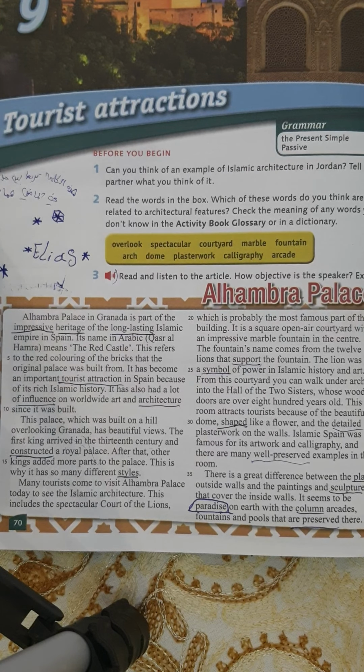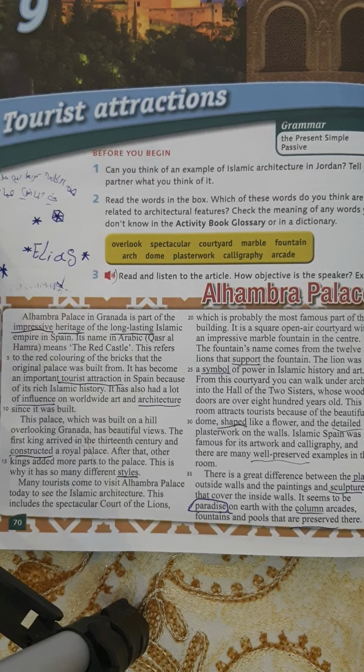Okay. And the article says that there's difference between the outside walls and the inside walls.